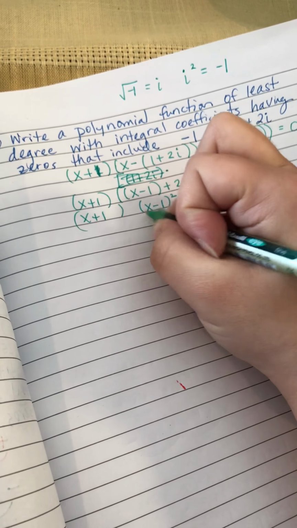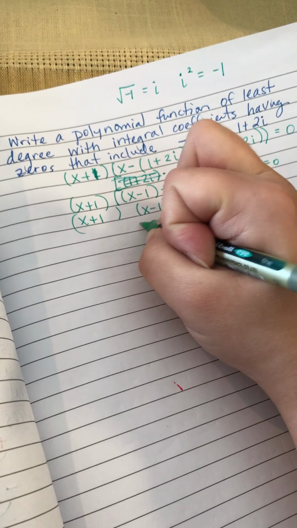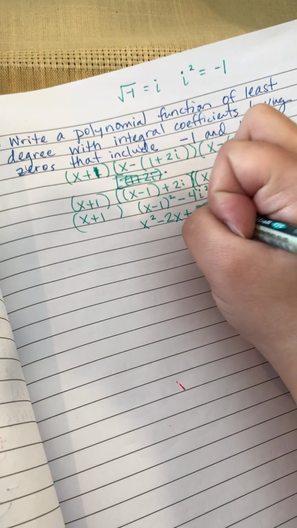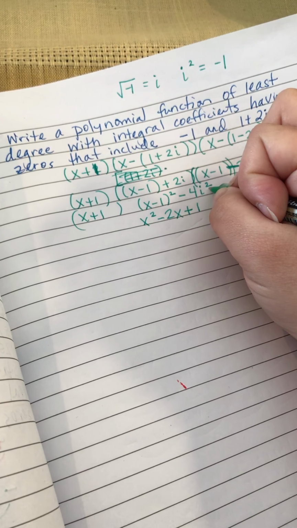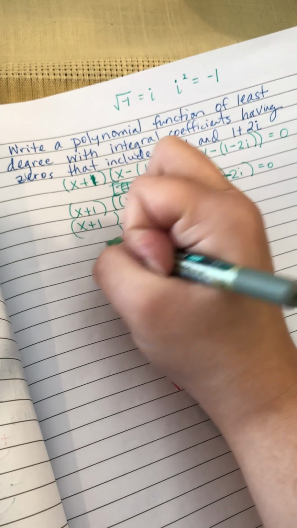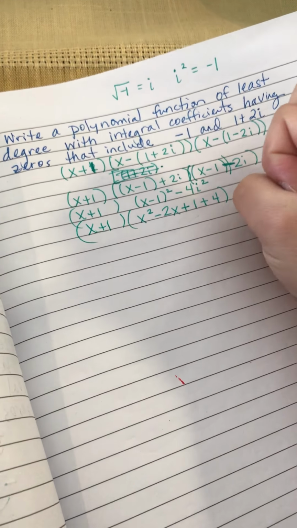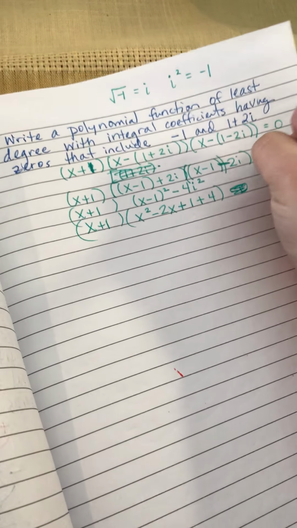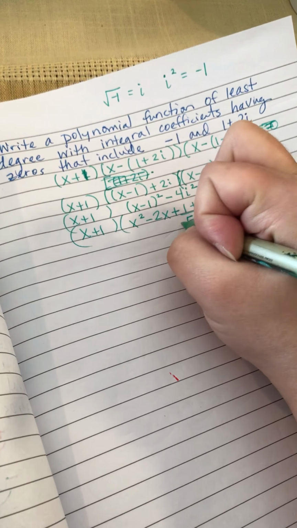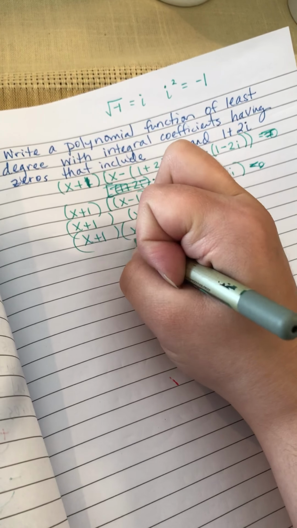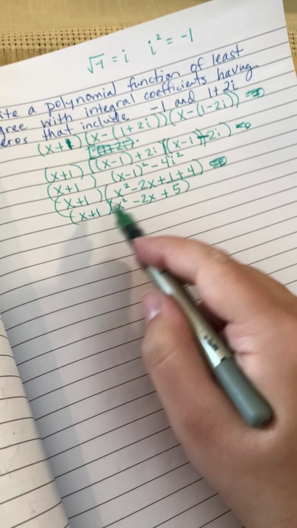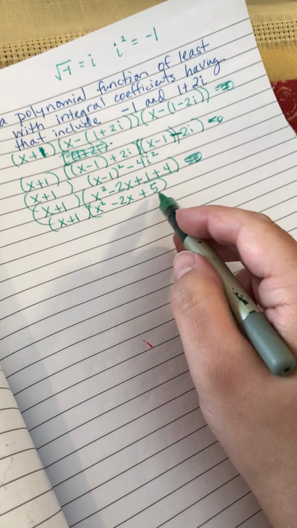So when I multiply it out, I'm going to get x squared minus 2x plus 1. And then -4 times -1 is a positive 4. Okay, I'm going to add the 4 and the 1 to get 5. And then I'm going to multiply x plus 1 and x squared minus 2x plus 5.